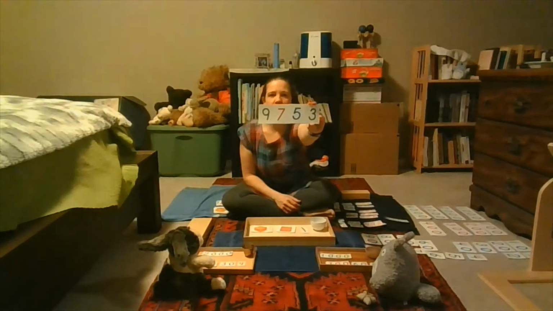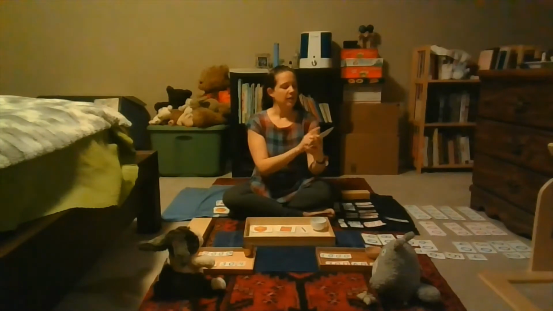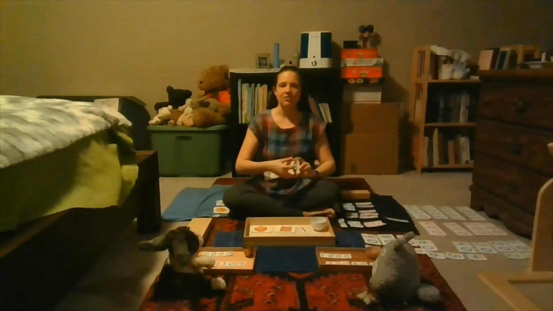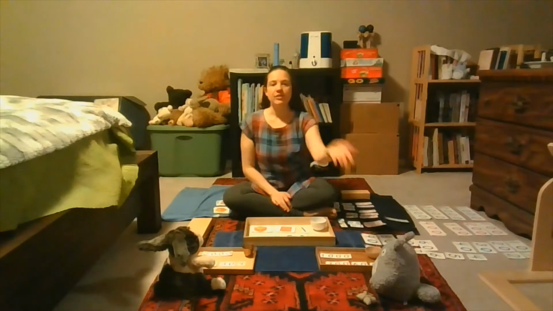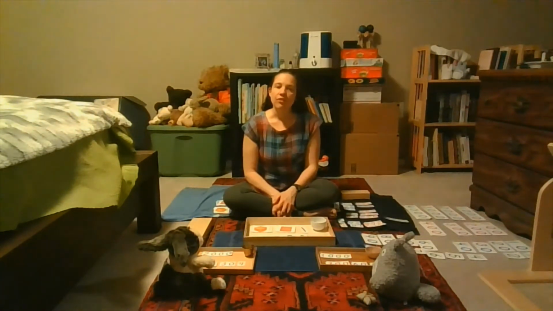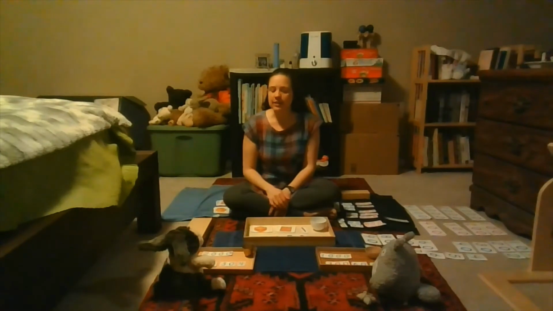Can you read it there maybe? 9,000, 7 hundreds, 5 tens, 3 units, 9,753. I have that many beads on my tray counted right here. So the numbers that I have given to Totoro here are 1,000s, 300s, 6 tens, and 5 units. And the numbers I have given to Bunny here are 2,000s, 700s, 3 tens, 4 units.